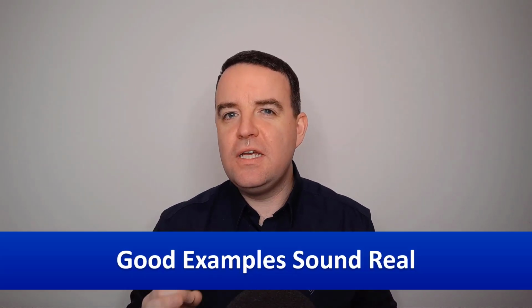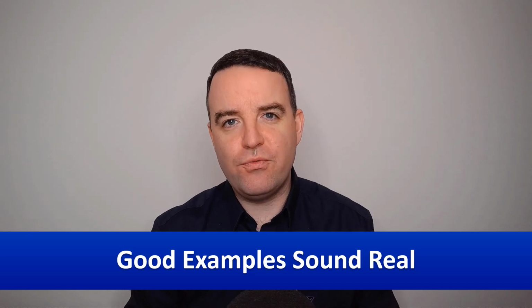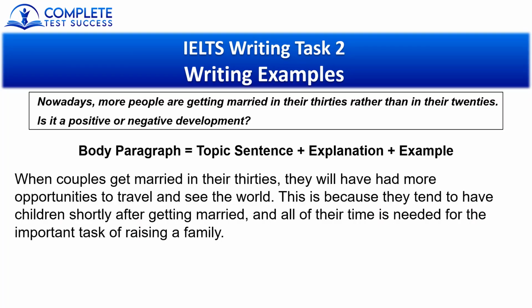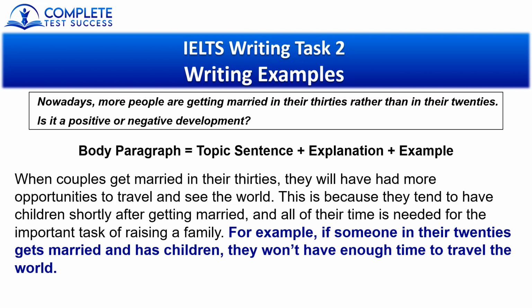So first of all, good examples should sound real. Let's look at an example that doesn't follow this criteria. For example, if someone in their 20s gets married and has children, they won't have enough time to travel the world. Now, this doesn't sound like a real example. It sounds like I've imagined a situation and I've written about the situation I've imagined. In fact, this is really just a repetition of the explanation.